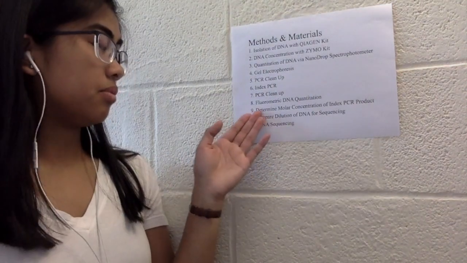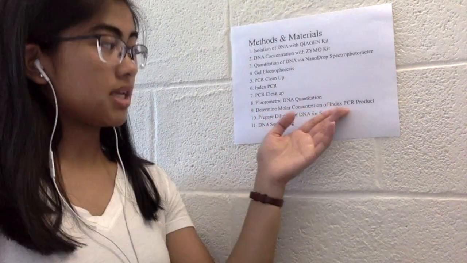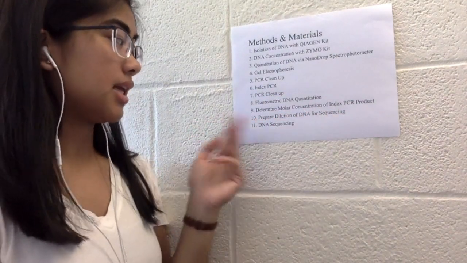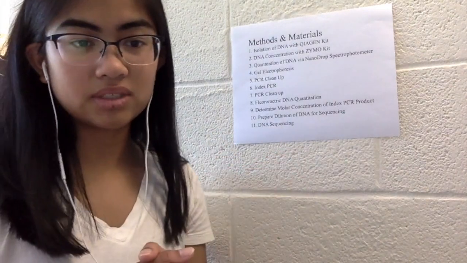Then step 9, we determine the molar concentration of the index PCR product. Step 10, we prepare the dilution of the DNA for sequencing, and then step 11 was the actual DNA sequencing.